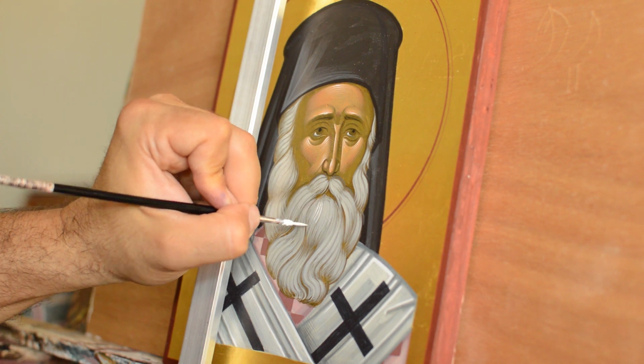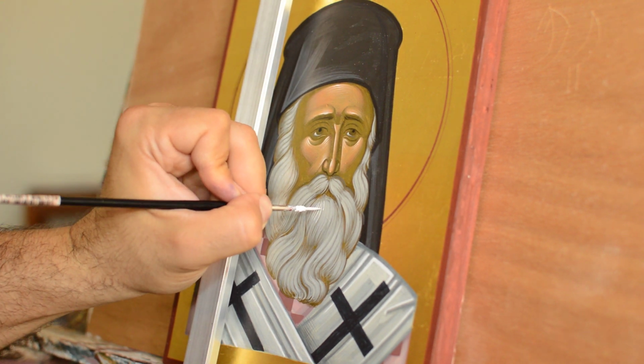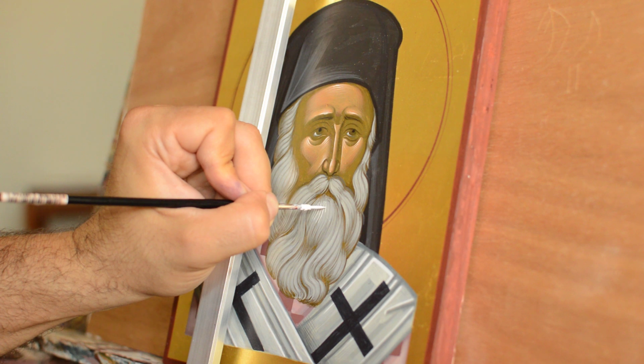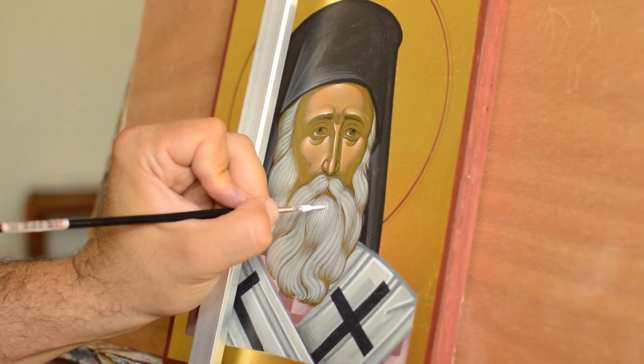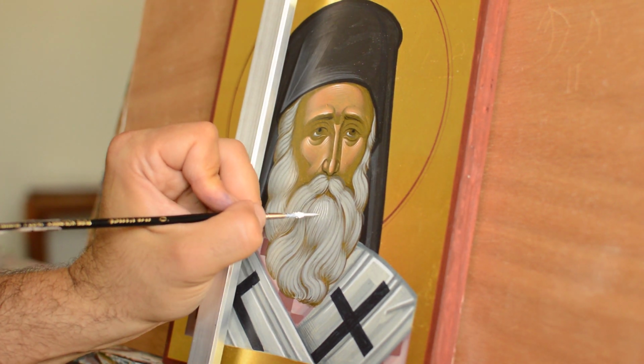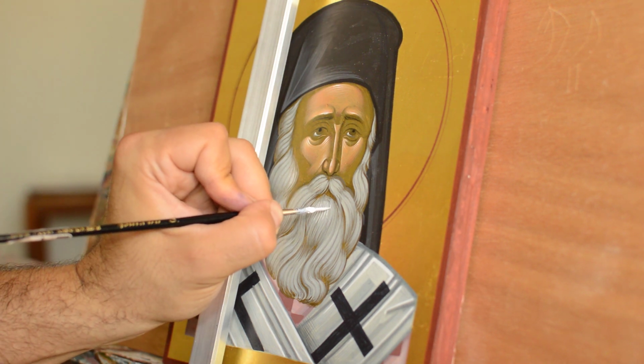Now this is the fourth layer on the beards, where I redefine my shapes and paint the highlights.